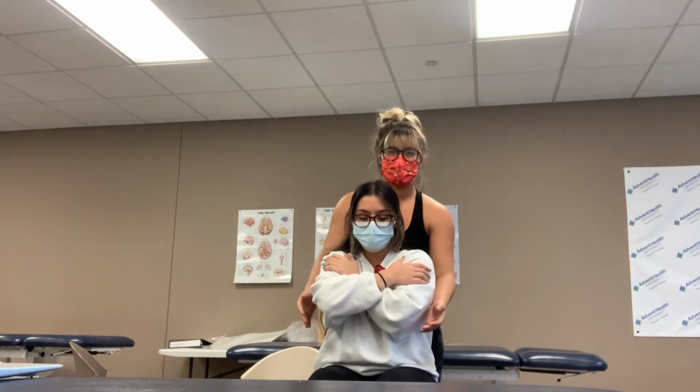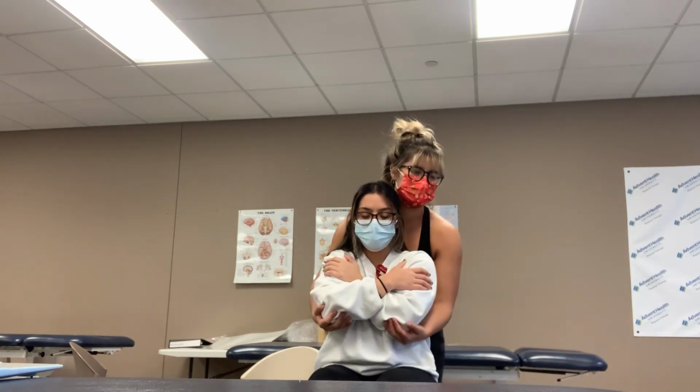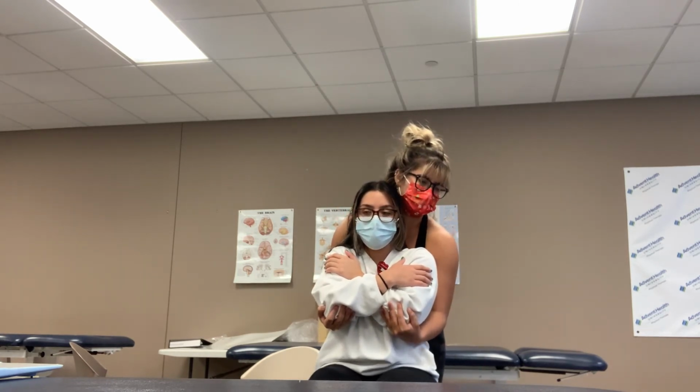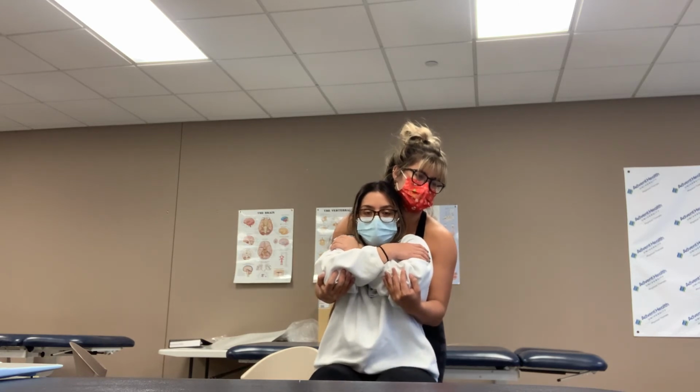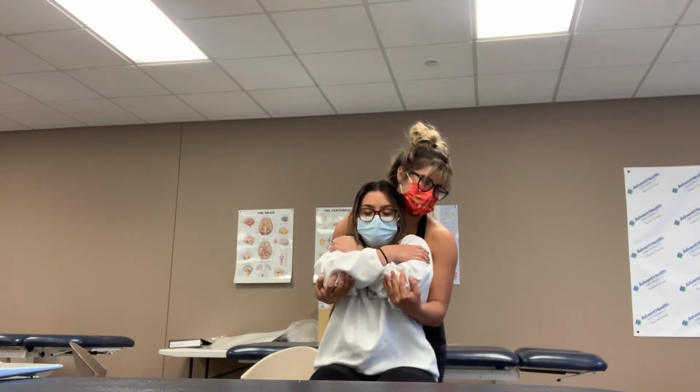So what I'm going to have her do is, can you hug yourself like this for me? Good. So she's going to hug herself. I'm coming from behind her, and I'm going to her elbows, compressing her and then lifting her elbows up. Then I would hold this position for 30 seconds.